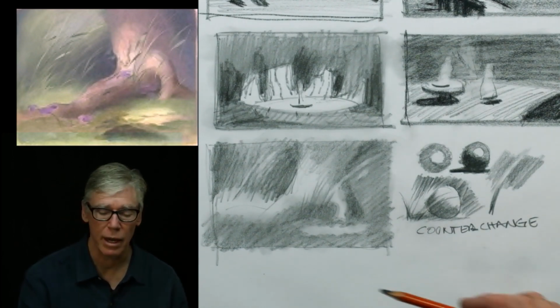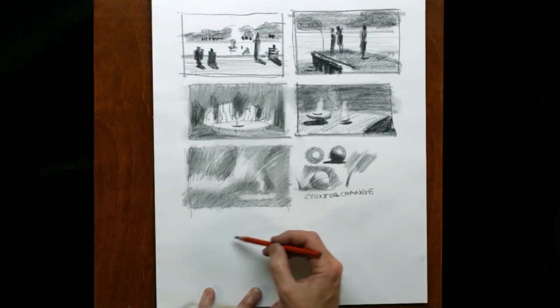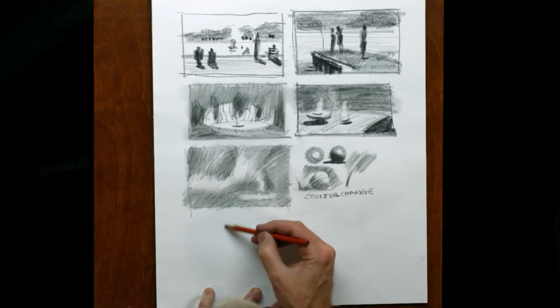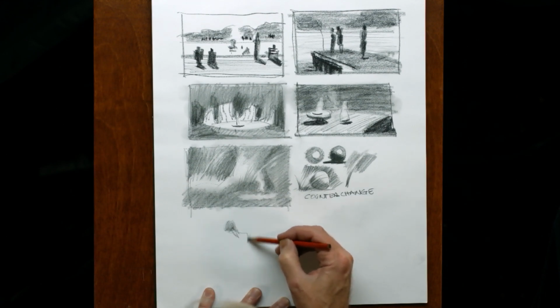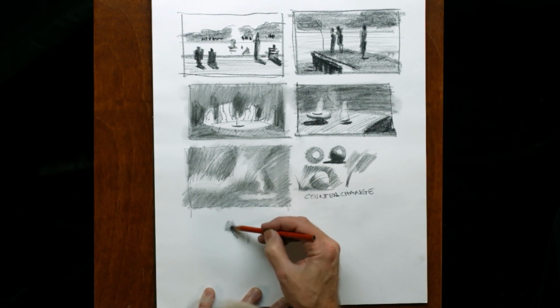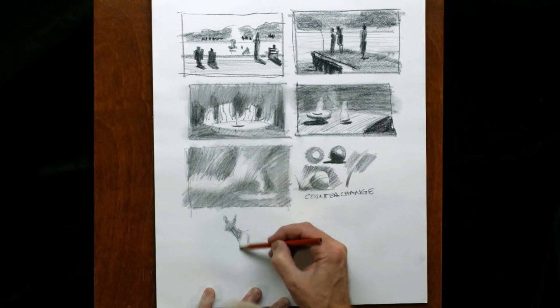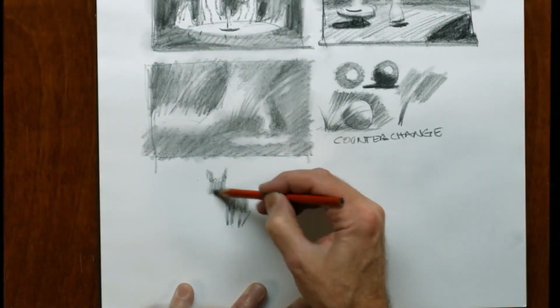If you're going to design a character, I'll just show you. So I've got a character, and this is my Phoebo Bambi rendition here. Okay, so here we go.